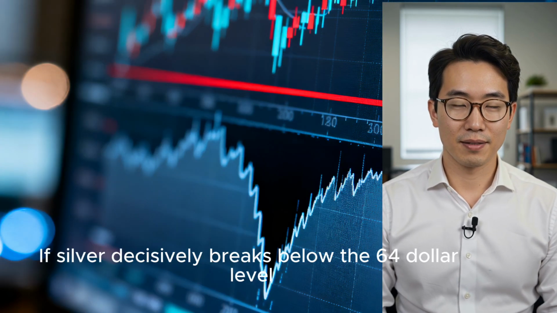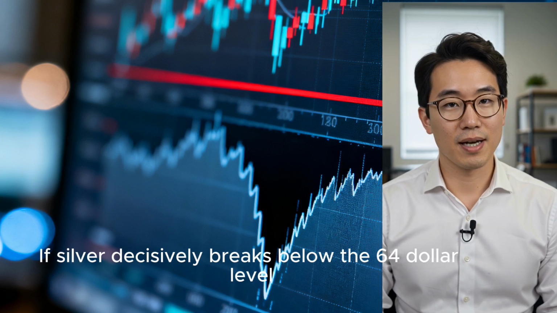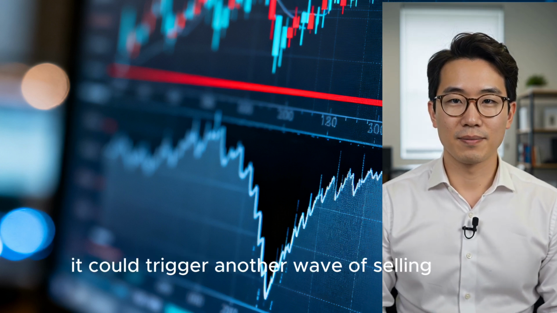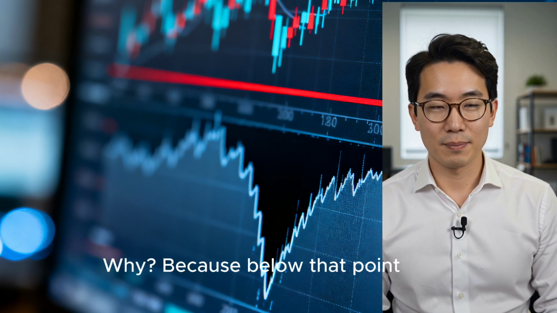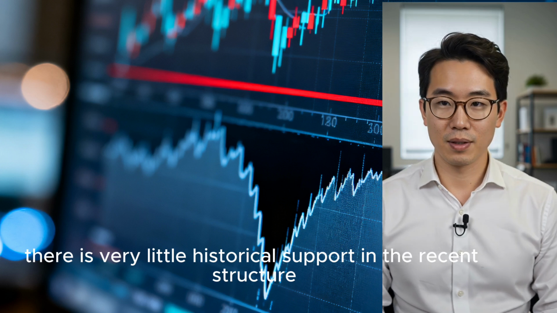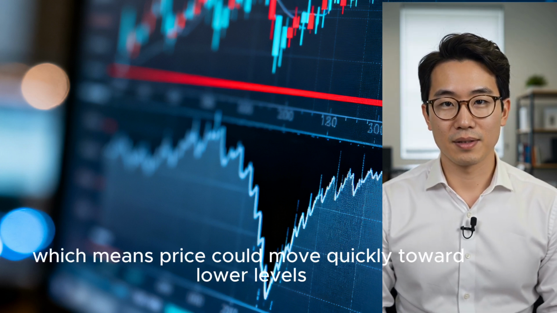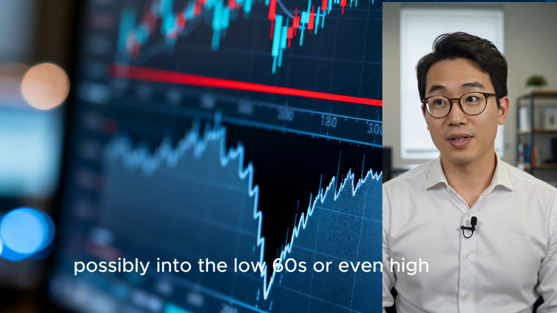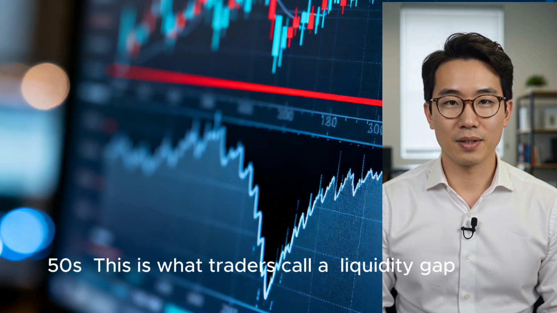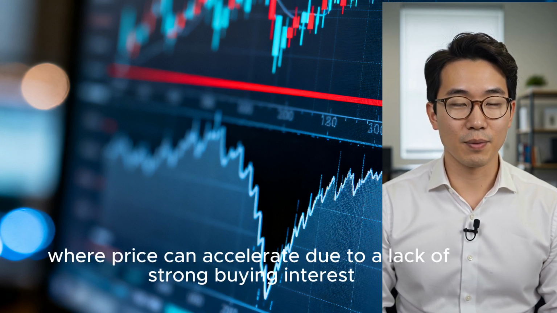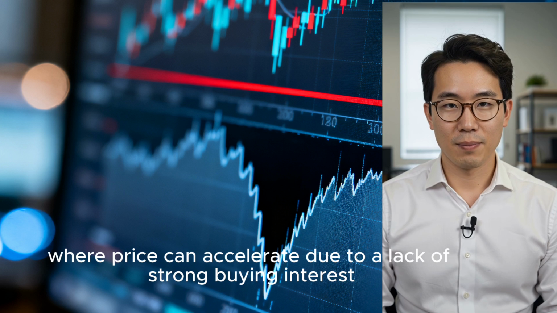If silver decisively breaks below the $64 level, it could trigger another wave of selling. Why? Because below that point, there is very little historical support in the recent structure, which means price could move quickly toward lower levels, possibly into the low 60s or even high 50s. This is what traders call a liquidity gap, where price can accelerate due to a lack of strong buying interest.